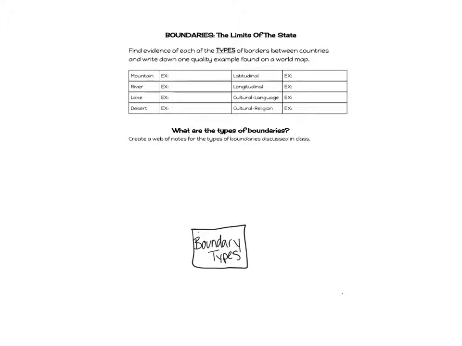And on the left side, we're going to write natural borders. Those are ones that are naturally occurring throughout the world. And on the right side, we're going to have artificial borders. Those are ones that people make, okay?